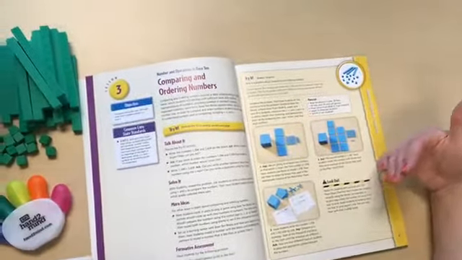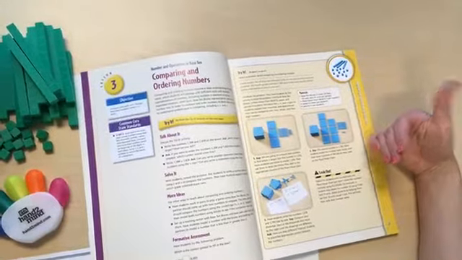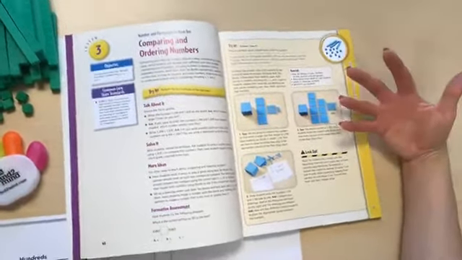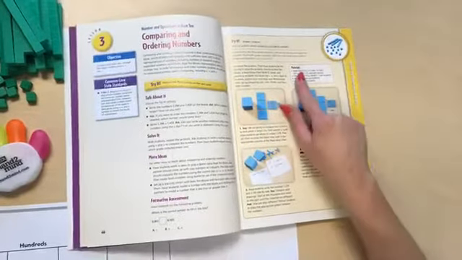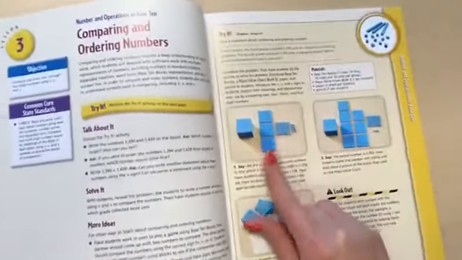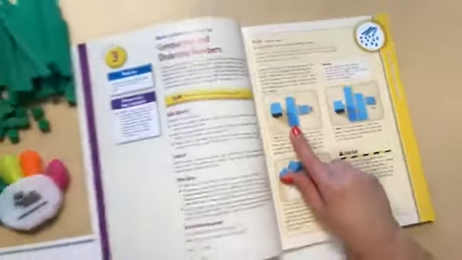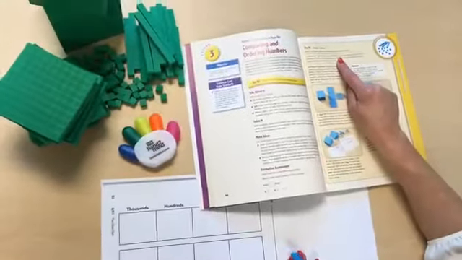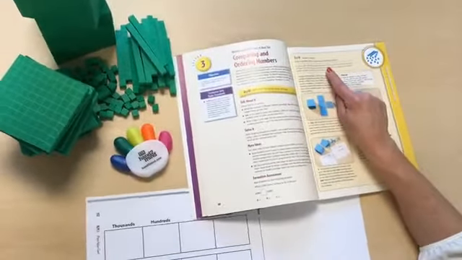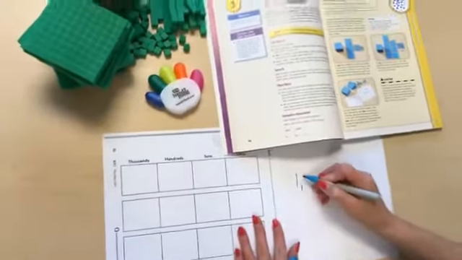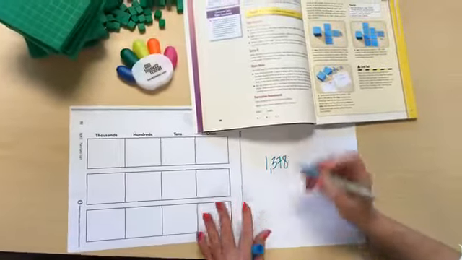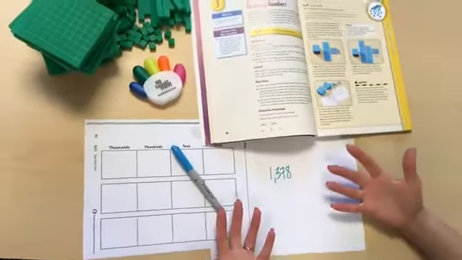So, as part of ETA Hand to Mind lessons, we always have a component where they are getting their hands on the math activities. You can see here the materials that you will need, and we're going to be working with base 10 blocks today. So to start, we're going to work with the 3rd grade total cans collected, which is 1,378. So you're going to have your students model that.